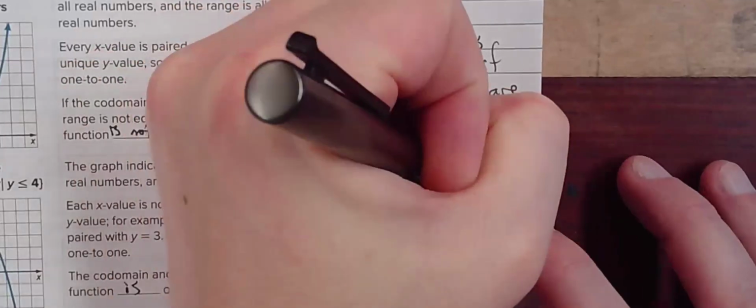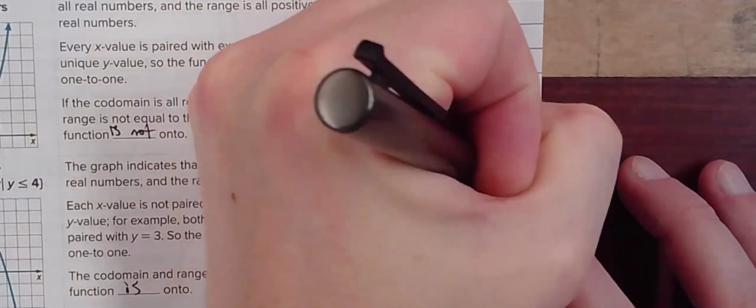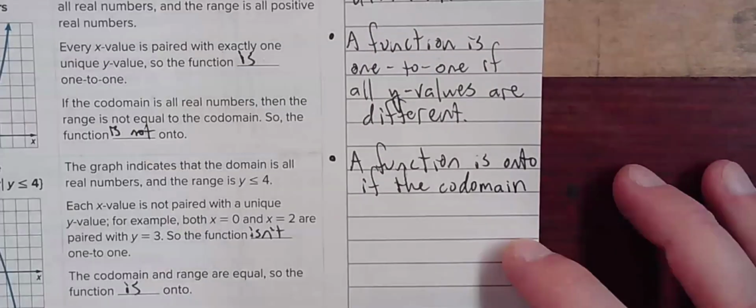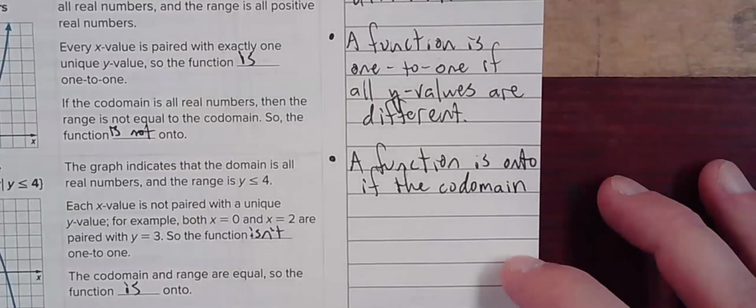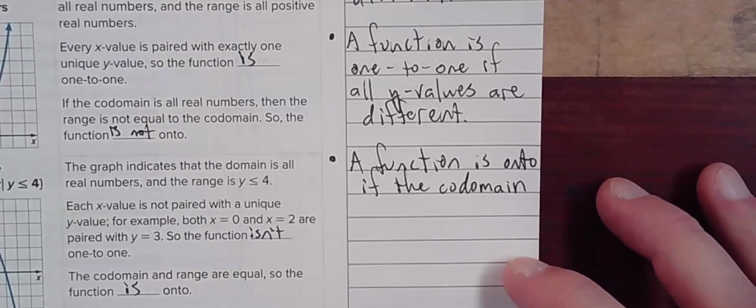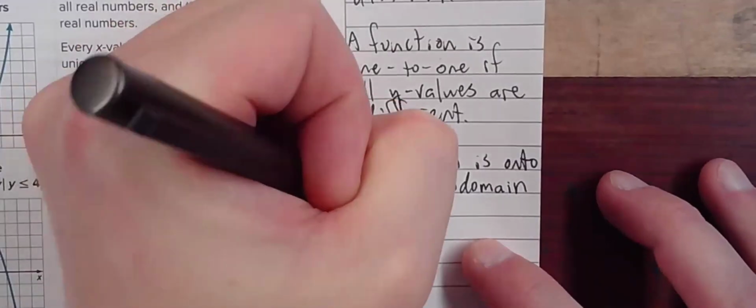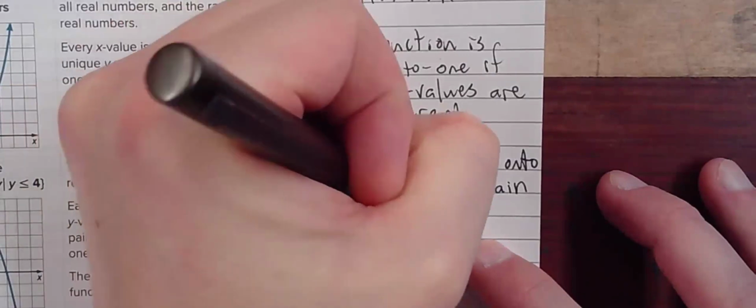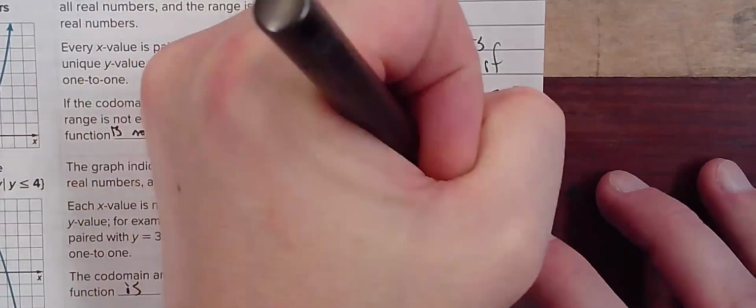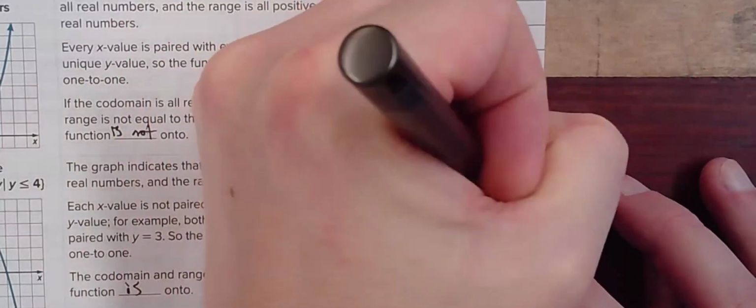If the codomain, what is our normal assumed codomain? All real numbers. Okay. So if the codomain, I'm going to put in parentheses here, usually all real numbers.